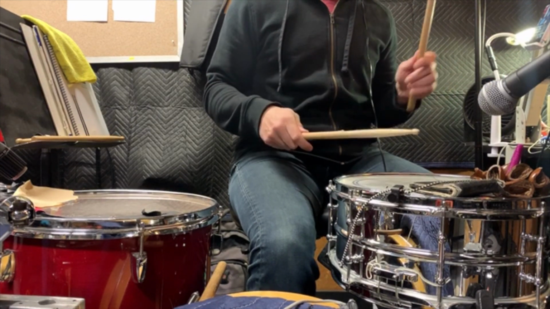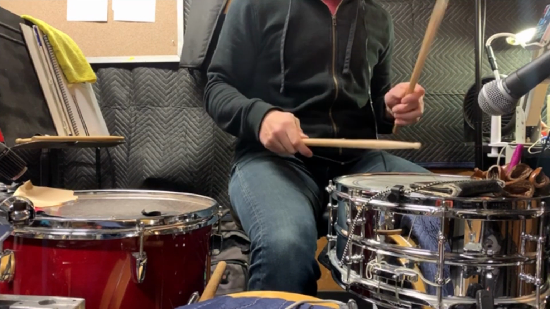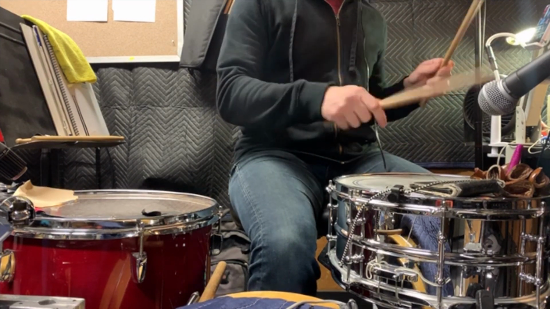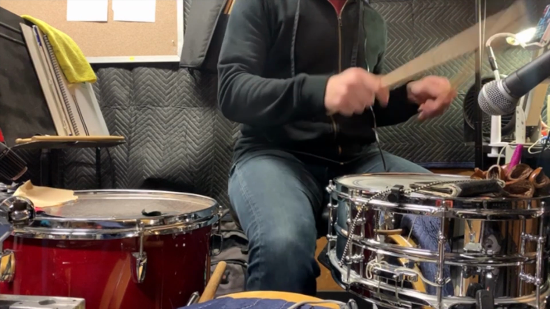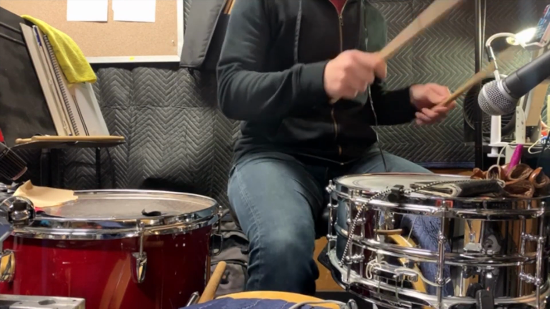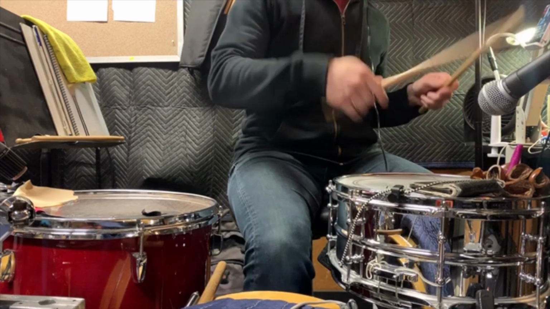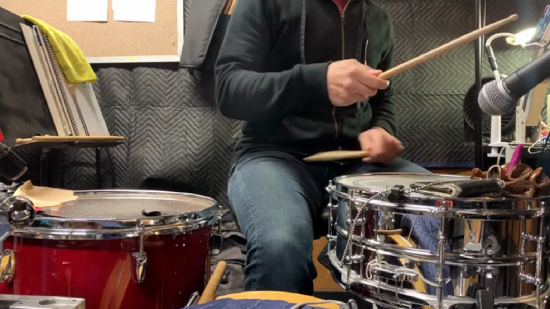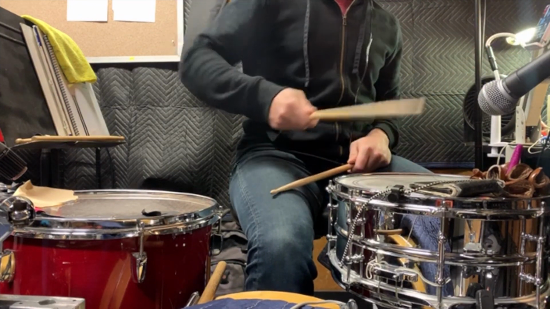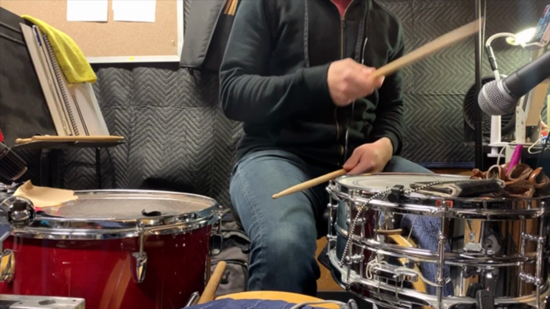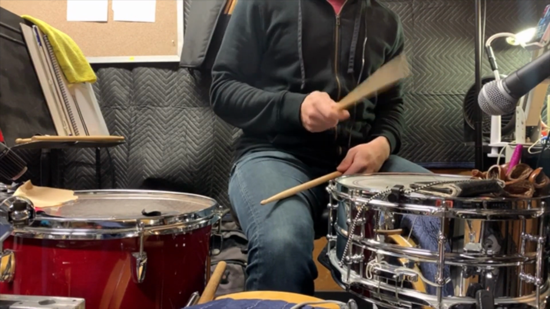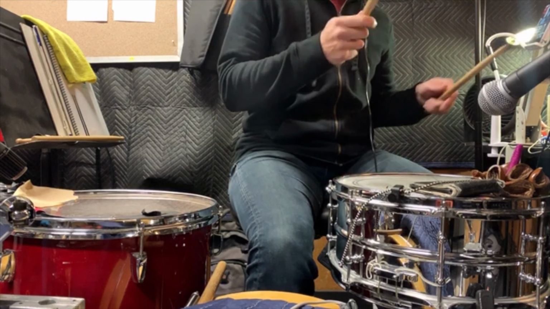So that's right, left, left, right, right, left, left, right. And you get this sweeping thing. A double split between the hi-hat and the snare going down, thankfully. That would be terrible.